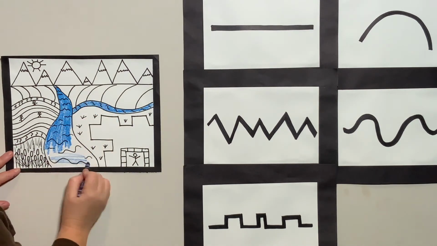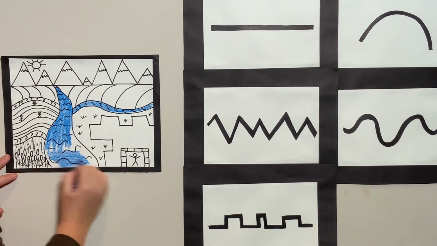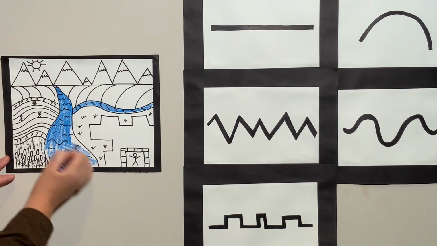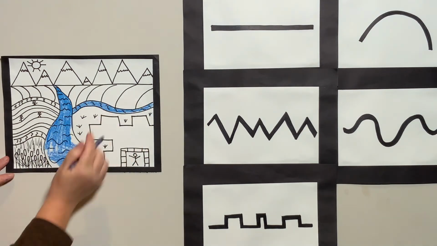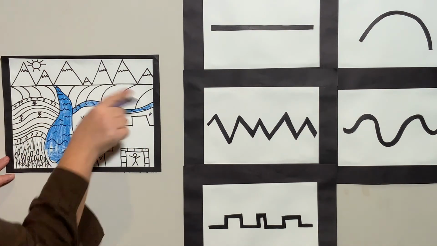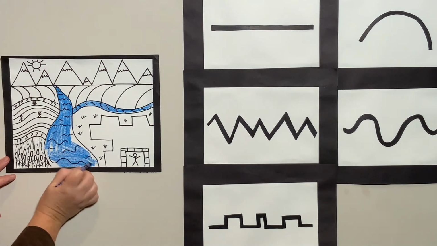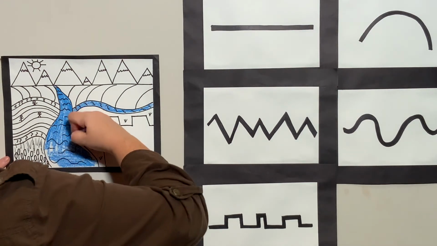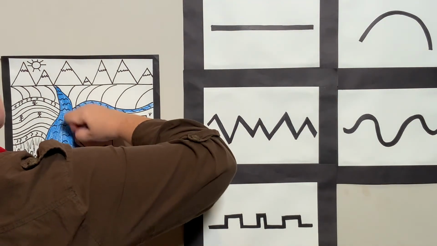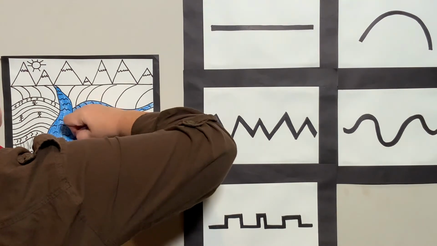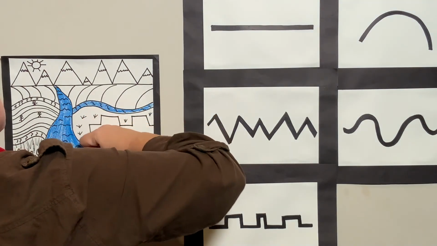So right now I'm going to color, what am I coloring actually? You tell me. Very good. The Indus River. And I just colored what? What do we call those canals that we dig up to bring water to the crops? Very good, an irrigation canal. So go ahead and color those items.